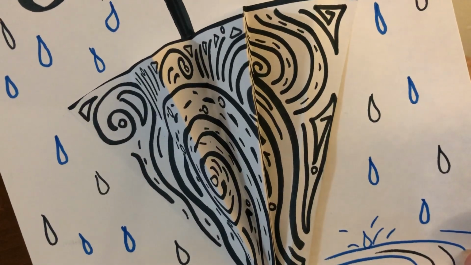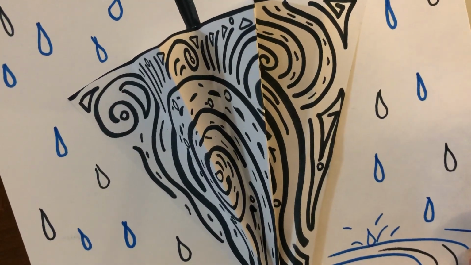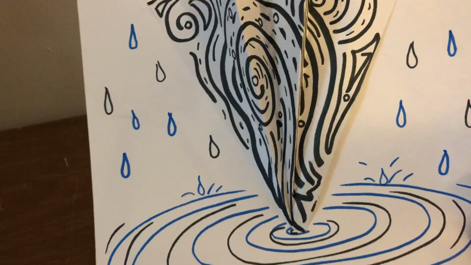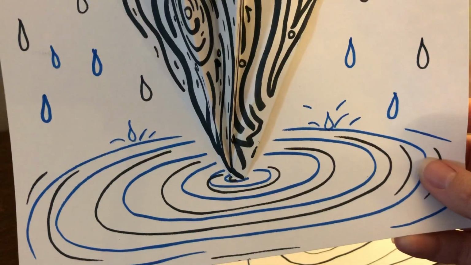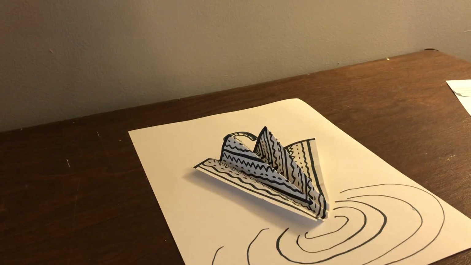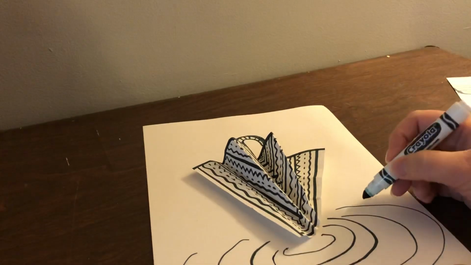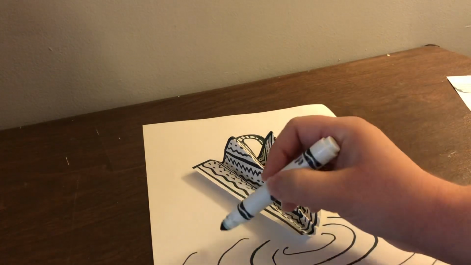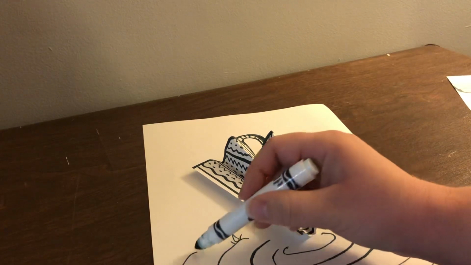And our background you could do with cool colors, which would be blues, greens, or purples. I just kept it black and white with a little bit of pop of blue. You see those raindrops that are splashing off the puddle? To do that, what I did is I did a little drop and just do splash, splash, splash, splash. Just give it a cool little effect.